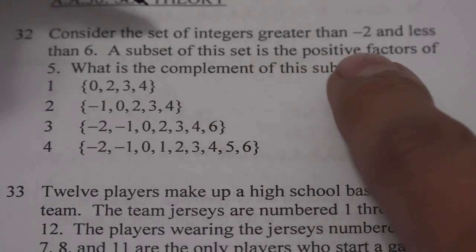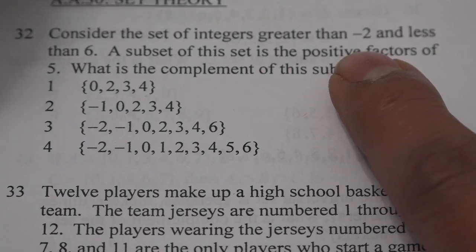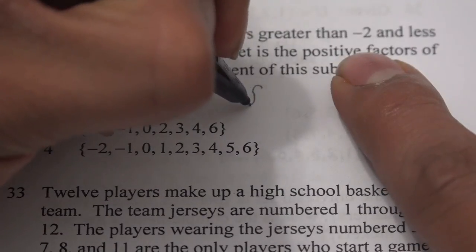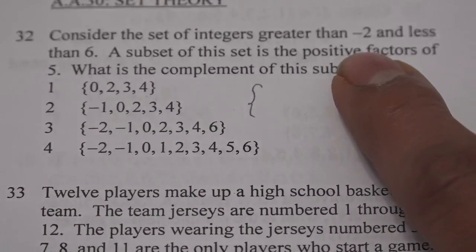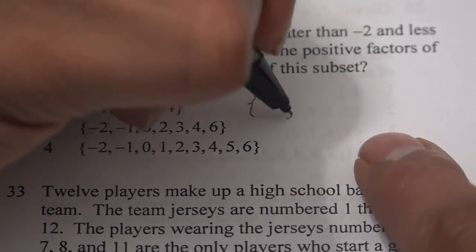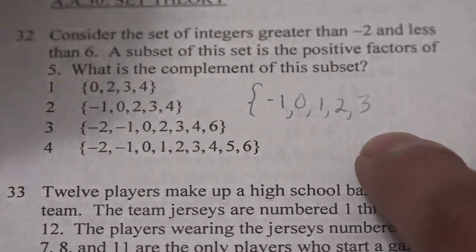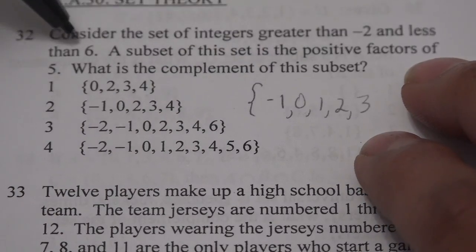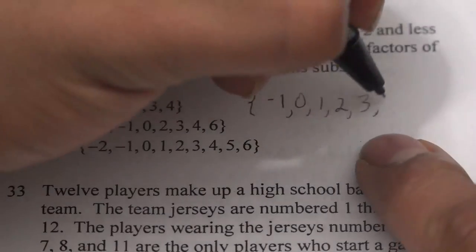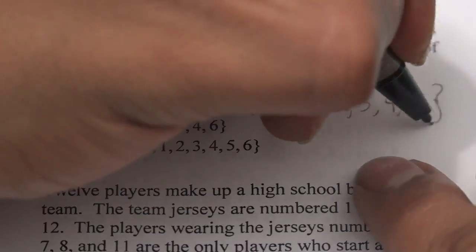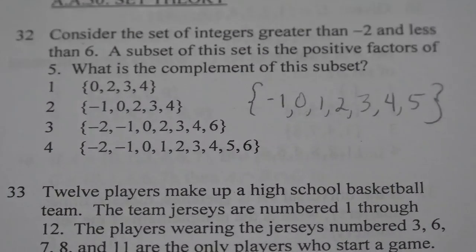So let's see if we understand this. Consider the set of integers greater than -2. What is greater than -2? -1, 0, 1, 2, 3, and so on. Let's see, where does it stop? And less than 6. Okay, 3, 4, 5. It doesn't say 6. It says less than 6, so I stop at 5.